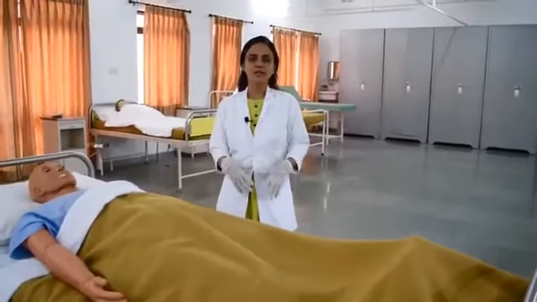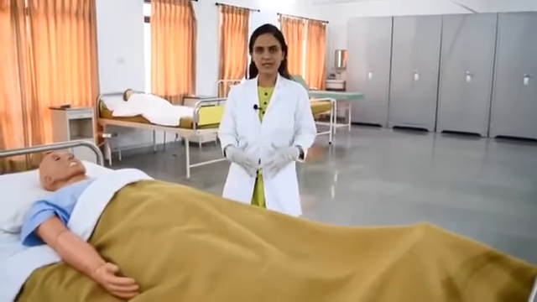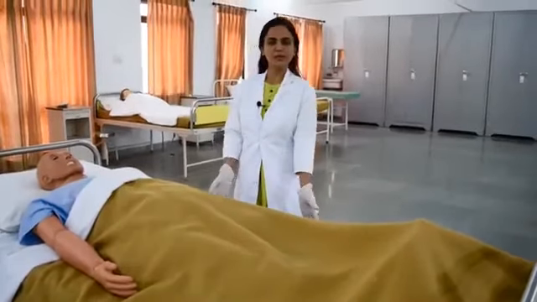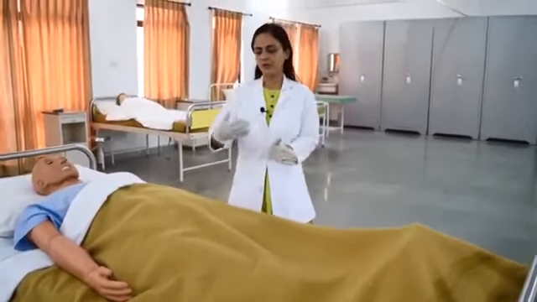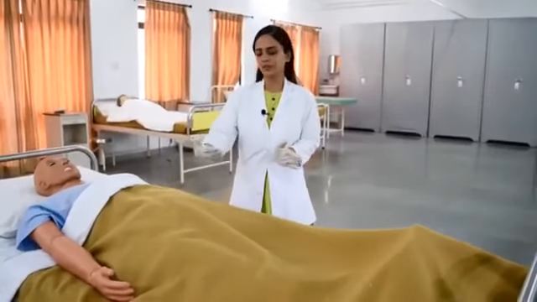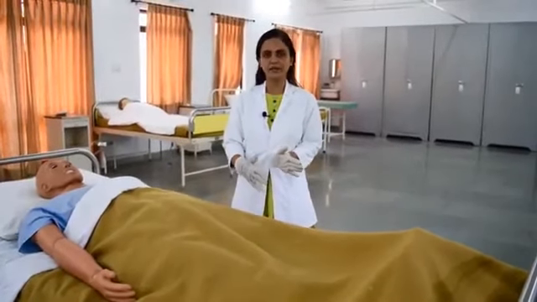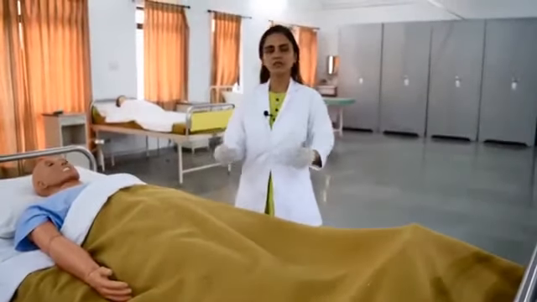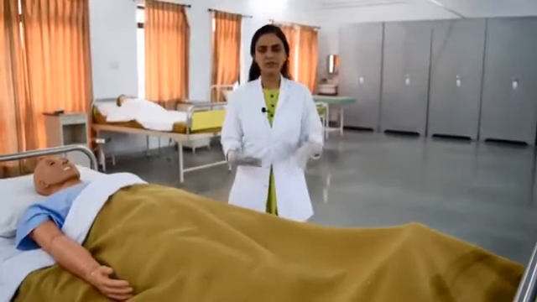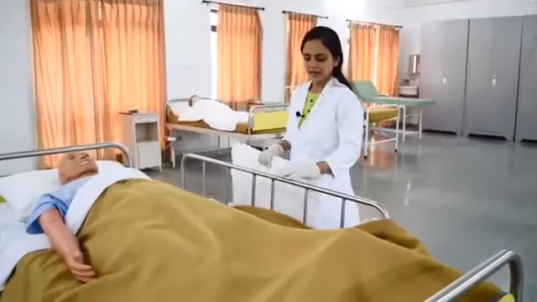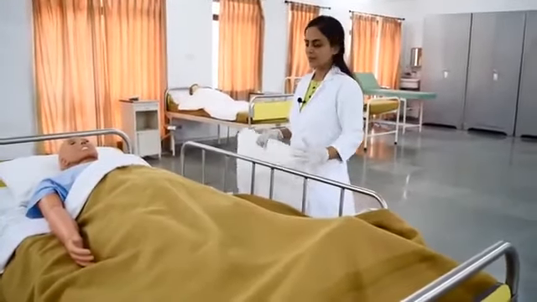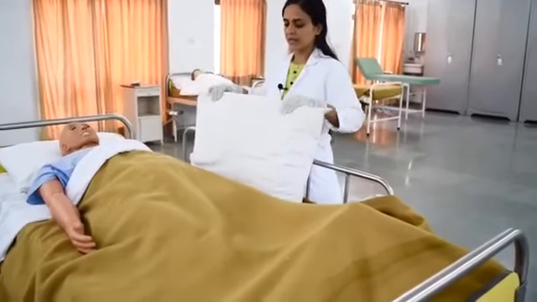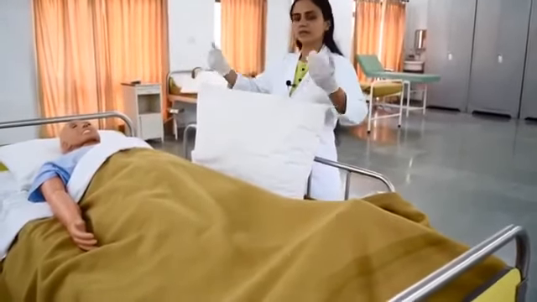If nobody is available for assistance on this side to hold the patient, then what do we have to do? We have to keep the railings up and place a pillow here between the patient and the railings, right? So that the patient has support and will not fall down. We keep this railing up, place this pillow here, and then from that side we will turn the patient.